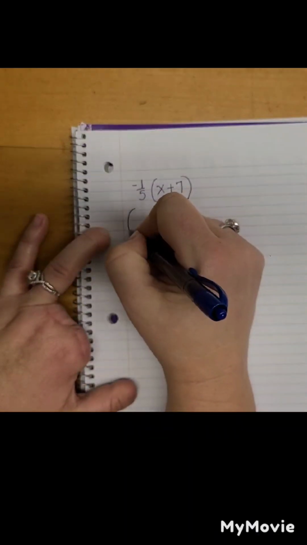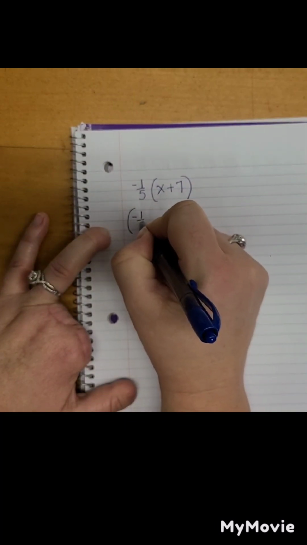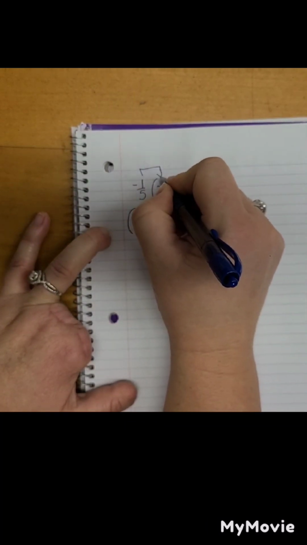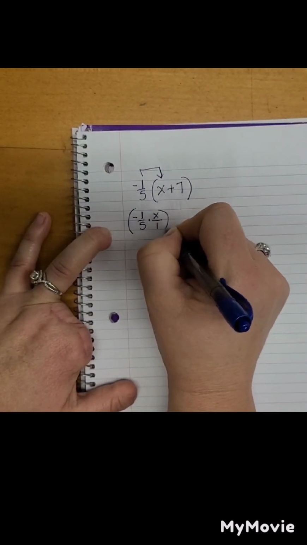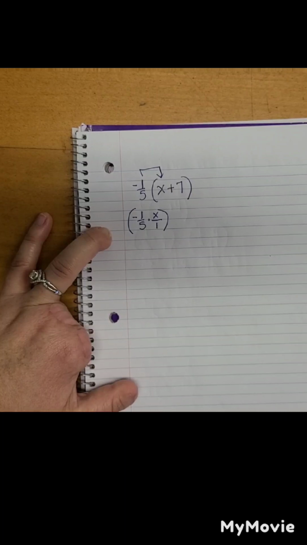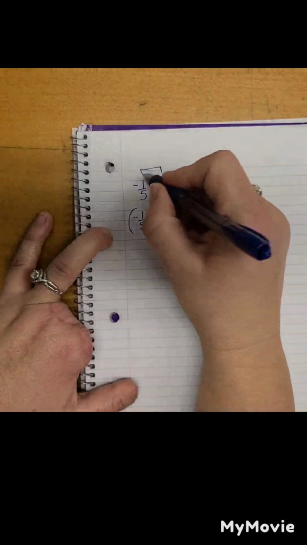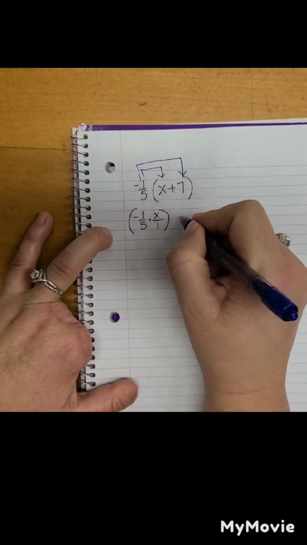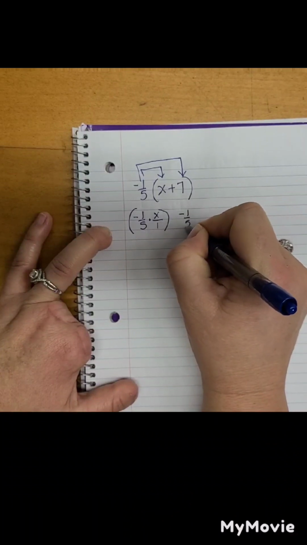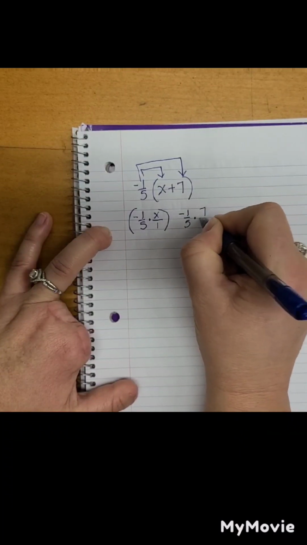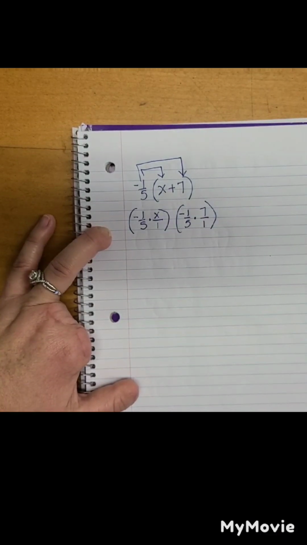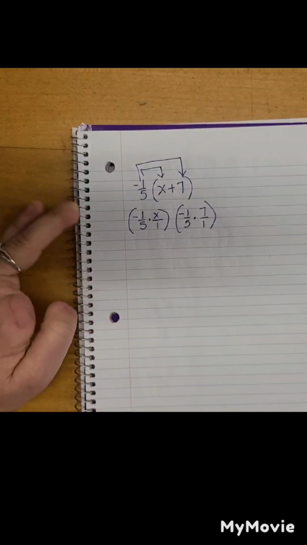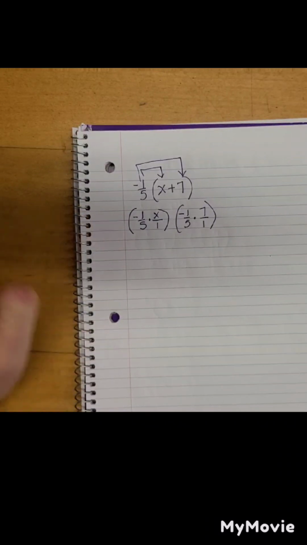So this is just expanded form. Negative 1/5 times x. And we know it's a whole number, so it's over 1. And then we could do negative 1/5 times 7. And we know that's also a whole number, so we just put it over 1. So negative 1/5 times x is what?